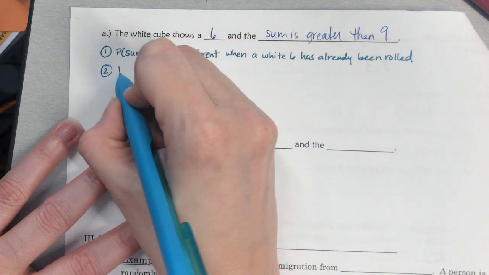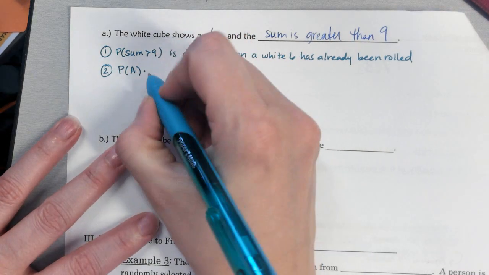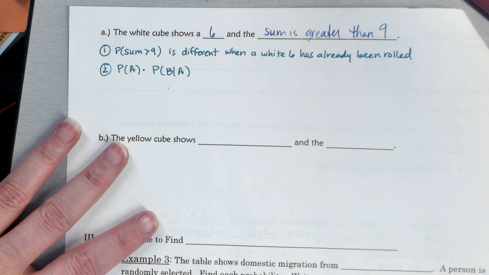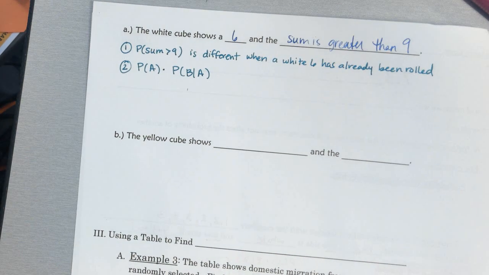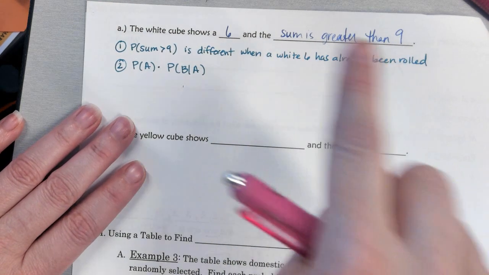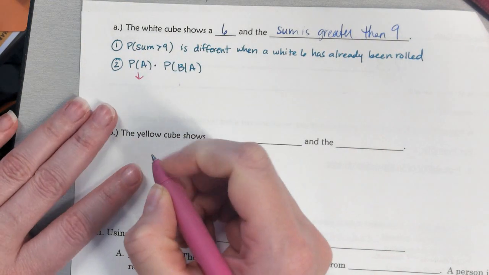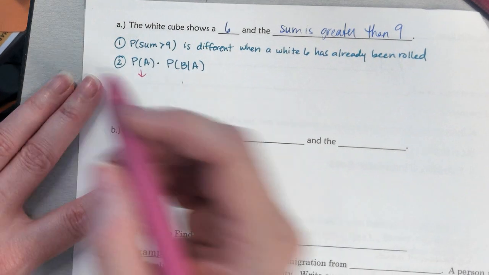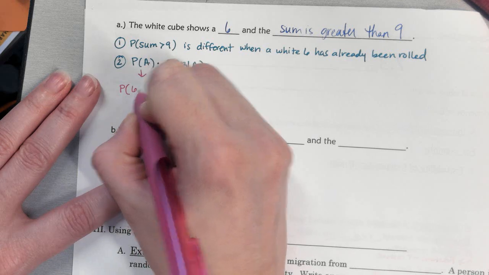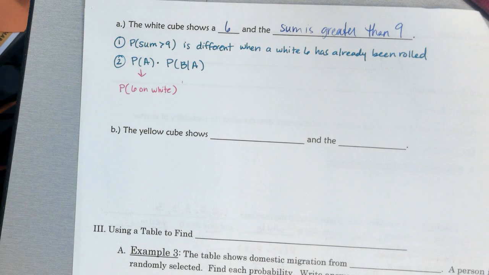Step 2, we're going to use the formula. The formula is the probability of the first event happening, which you have to take into account, and then you multiply by the probability of B given A. So built into the probability of this whole event, which is really these 2 events, you have to find the probability that you roll a white 6. So, 6 on white. I'd be fine if you said white 6.